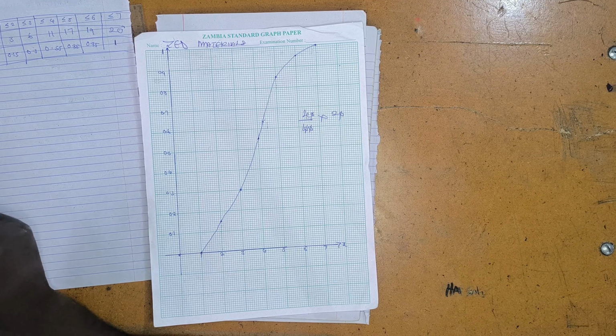Then where we are here, we are now going to draw a dotted line. So 40 divided by 100 is equal to 0.4. So 0.4 is where? 0.4 is here.